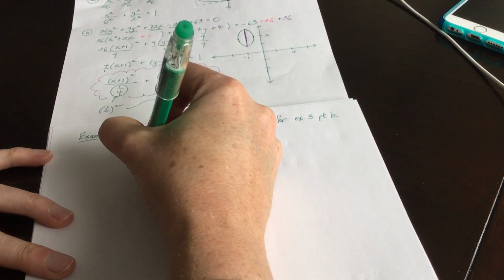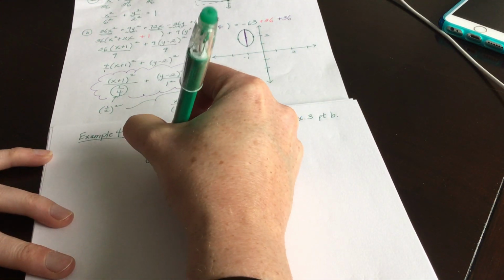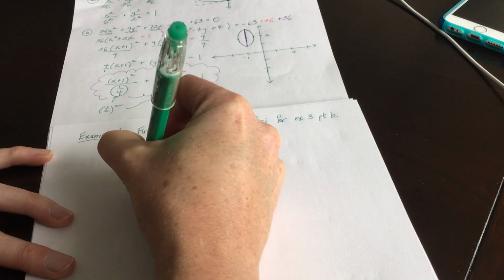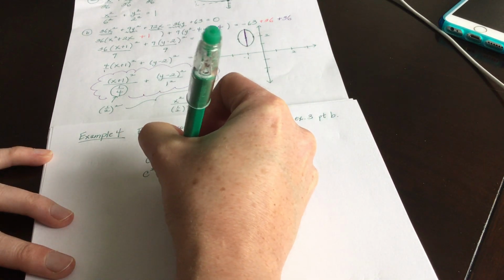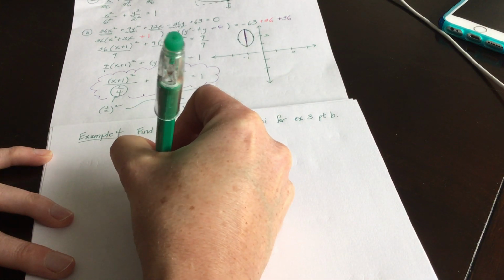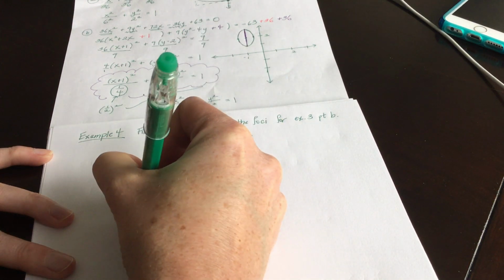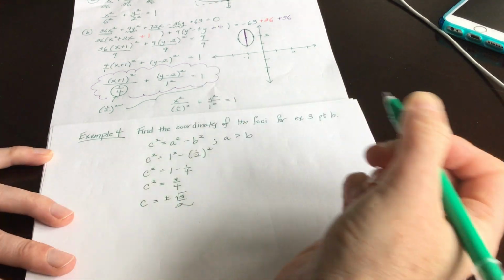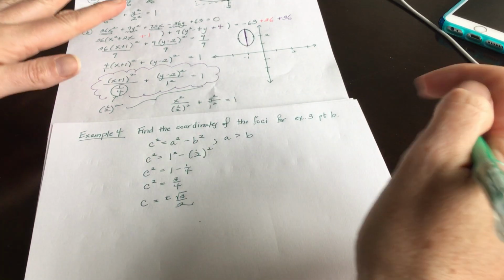Well, 1 squared is, so you could say c squared equals 1 squared take away the 1/2 squared. So you'd have c squared is 1 minus 1/4. Square root both sides, and you end up with plus or minus root 3 over 2.